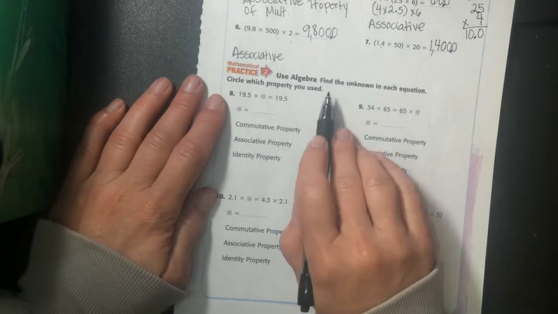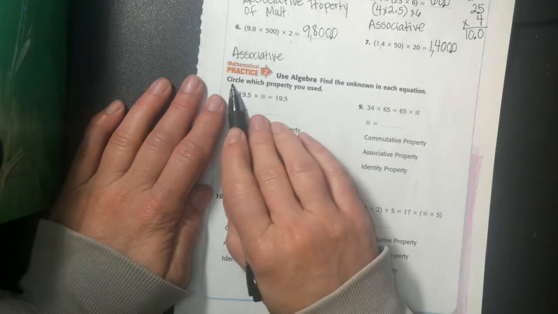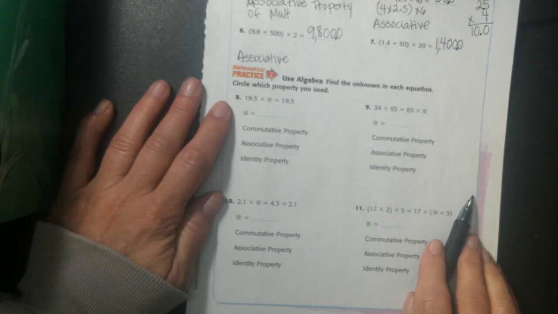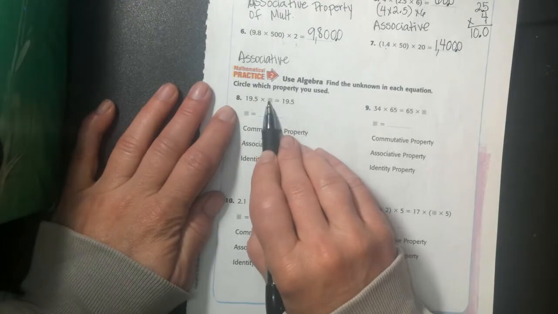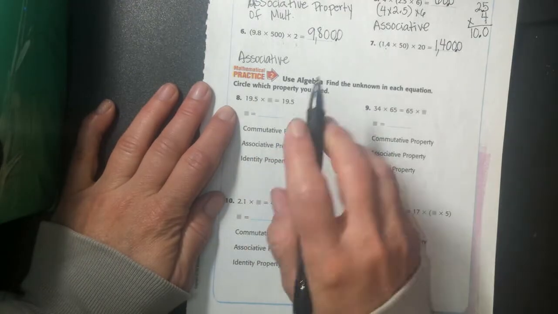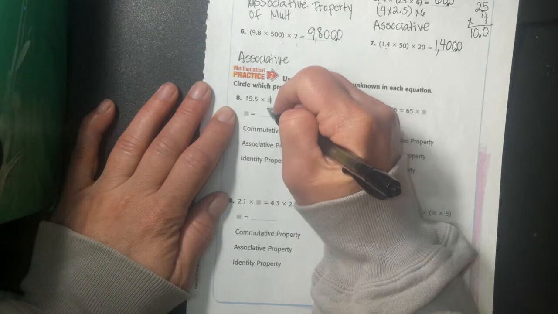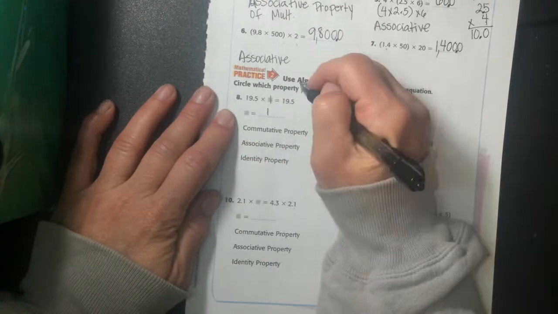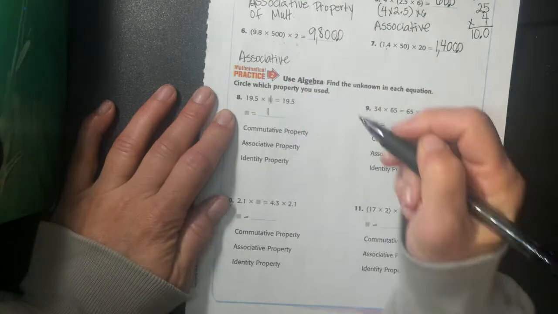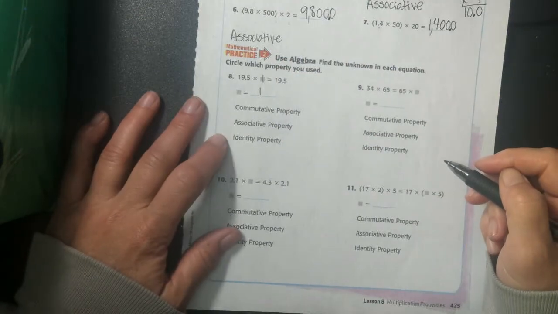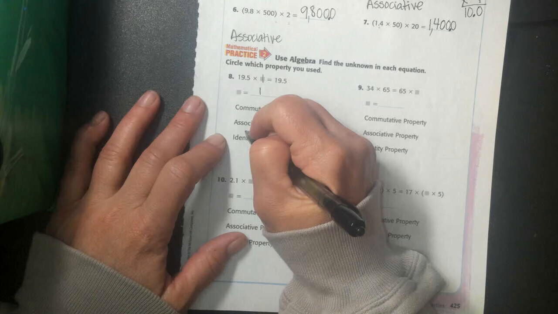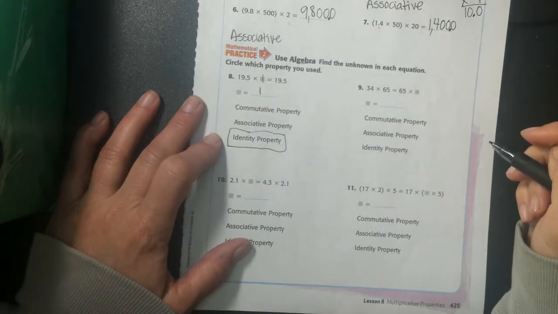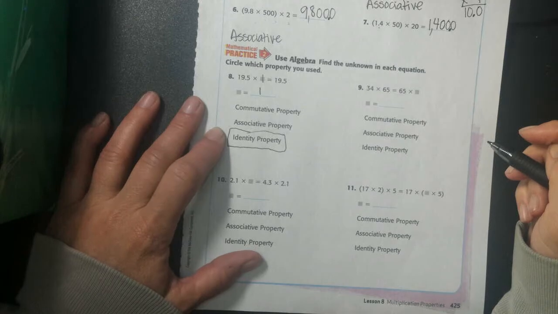All right, my next one. Find the unknown in each equation. Circle which property you used. Look, they wrote them for us. How nice. So 19.5 times something equals 19.5 times 1, right? My gray square is equal to 1. And this is algebra because I have an unknown there. And the property that uses multiplying times 1 to find itself is the identity property. It still has the same identity.